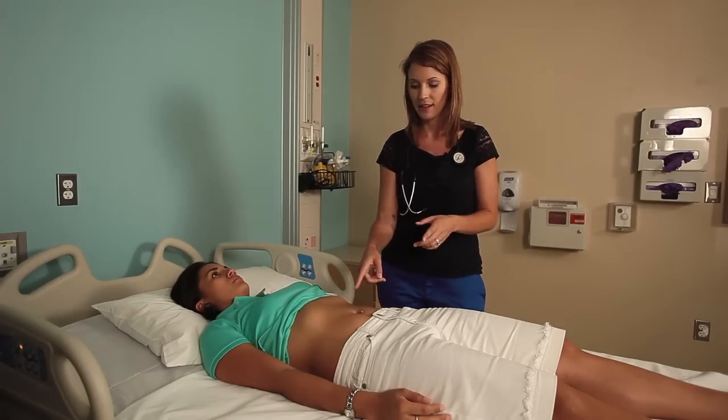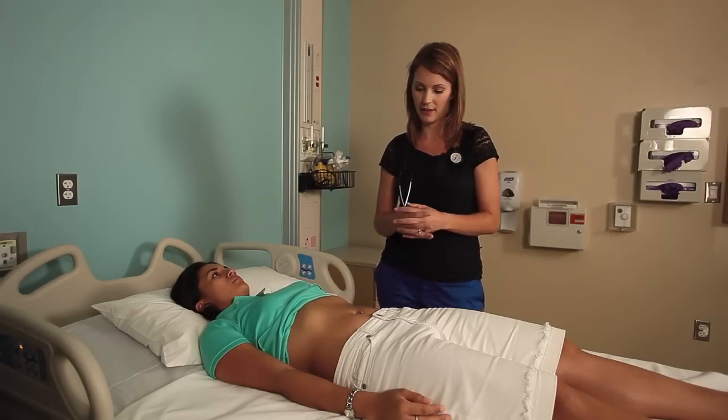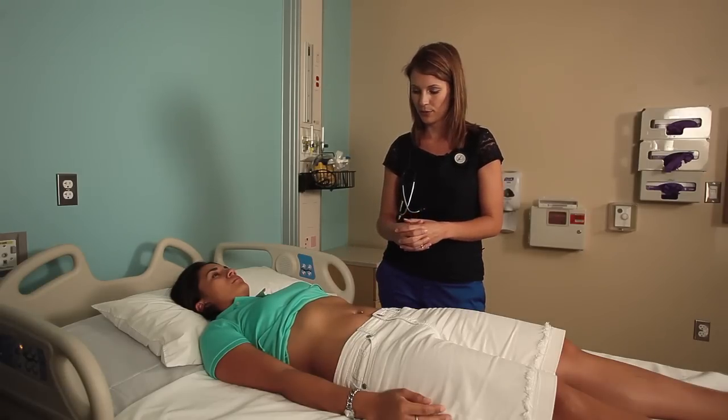from the aorta, the peristalsis, or the waves of the bowels, which a lot of times you can see. Then obviously you can see her breath as she breathes in and out.